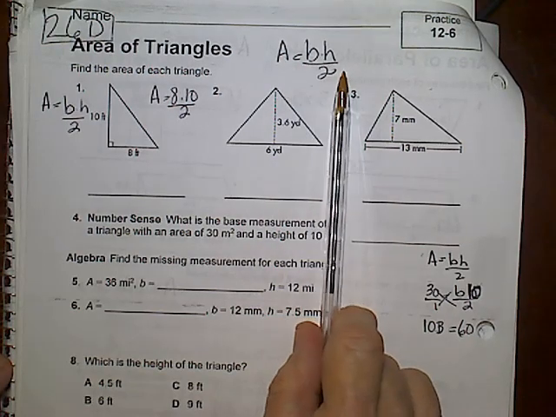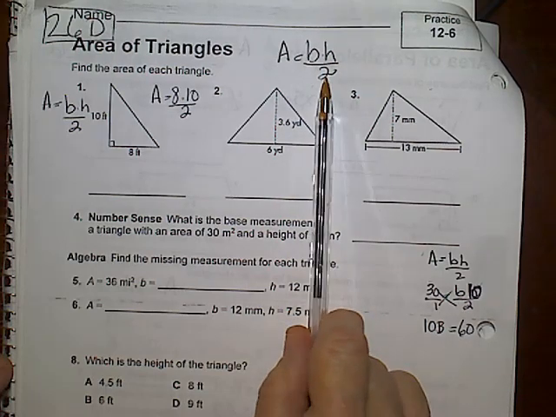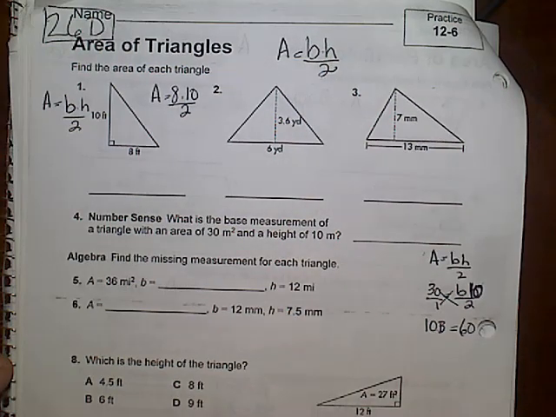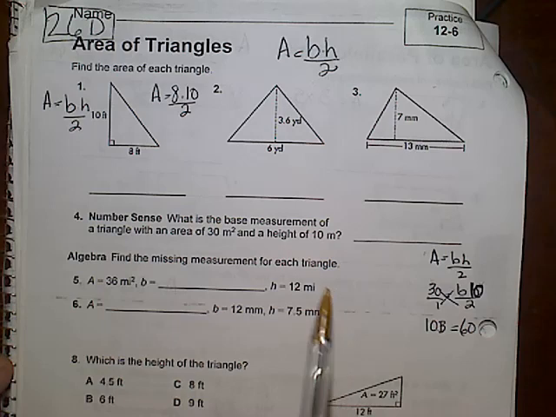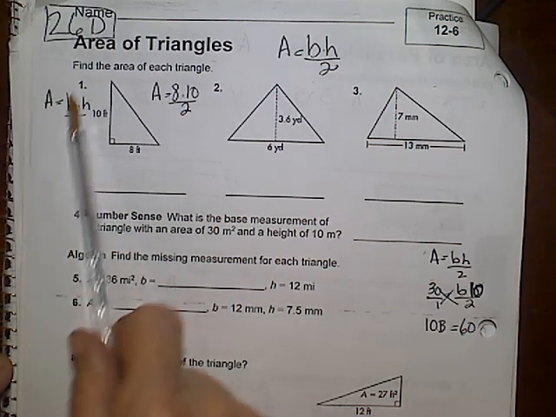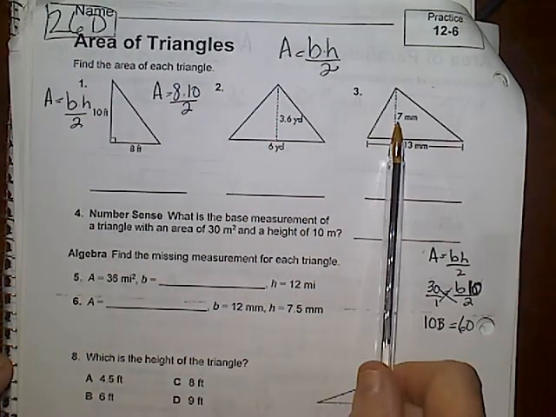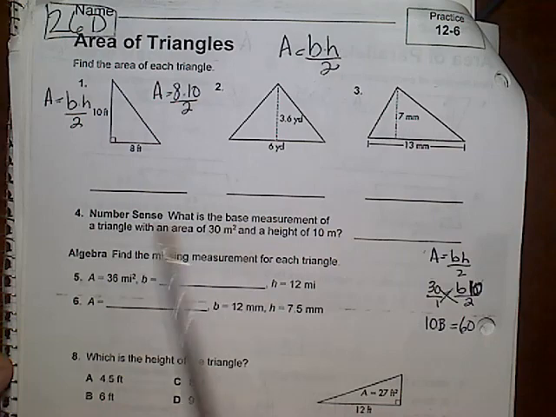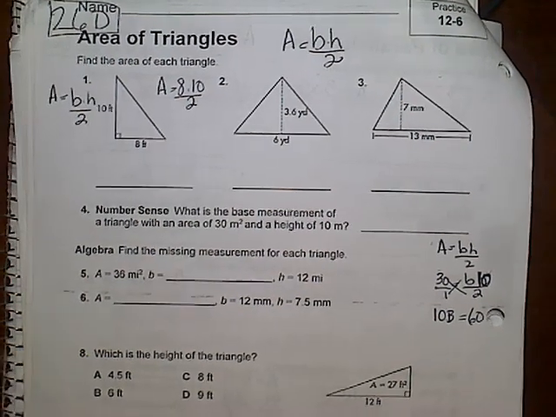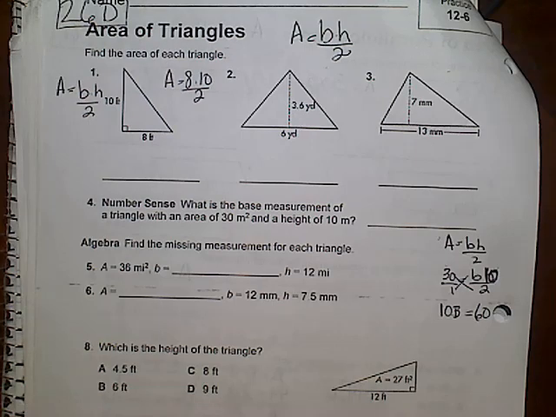The formula for area is area equals base times height divided by 2. And I should have said this in the beginning of the video. Pause and do one page at a time. Then when I start going over the next page, pause and listen, and pause as you go to get full understanding and to take notes, and maybe do that page before you go on.